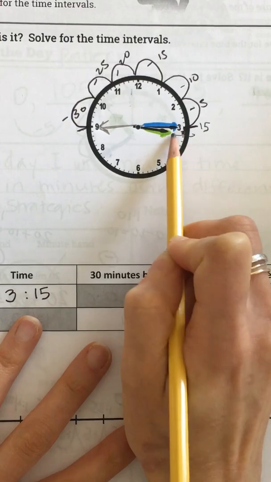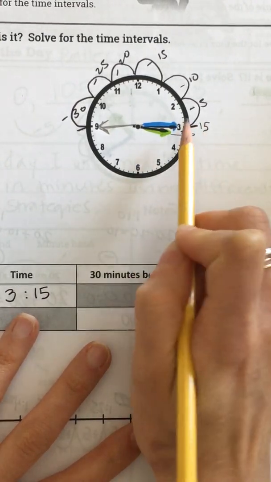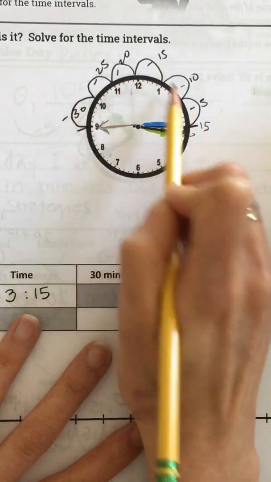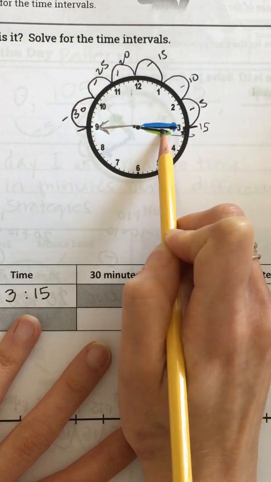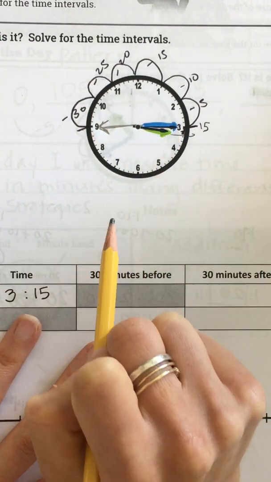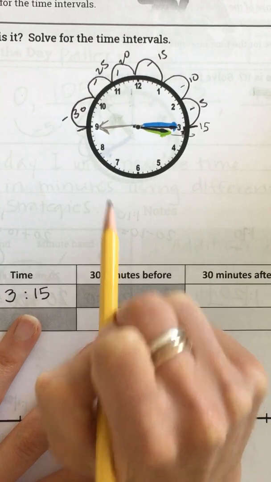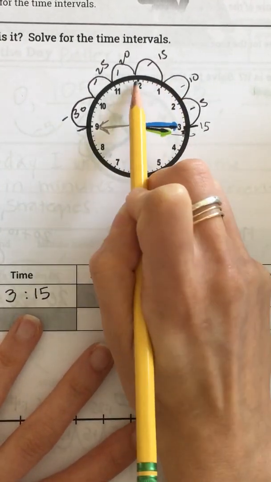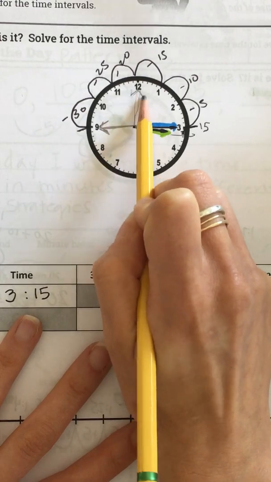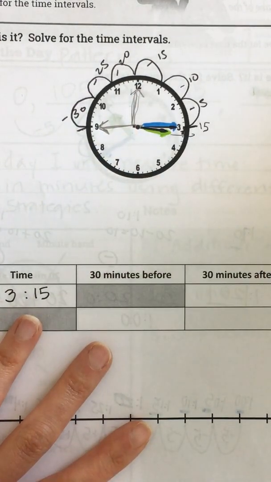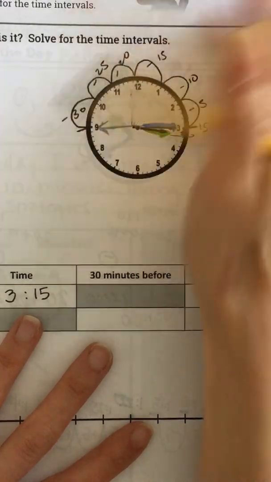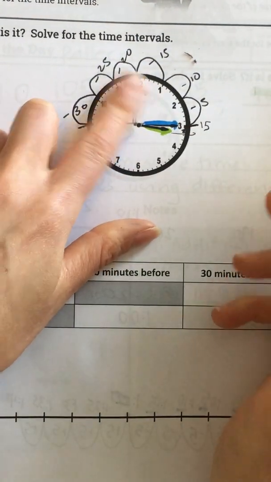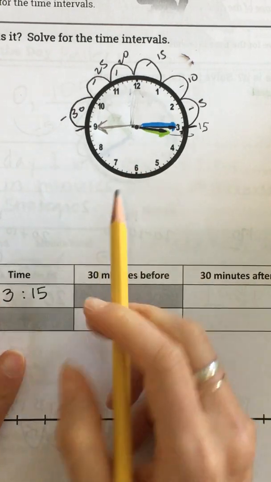If it was 3:15 and they want to know what time it was 30 minutes before, am I still in the 3 o'clock zone? I know that 3 o'clock is right here. That's 3. And my minute hand has gone back 15 more minutes. So are we still in the hour of 3? No. We are in the hour of 2 now.